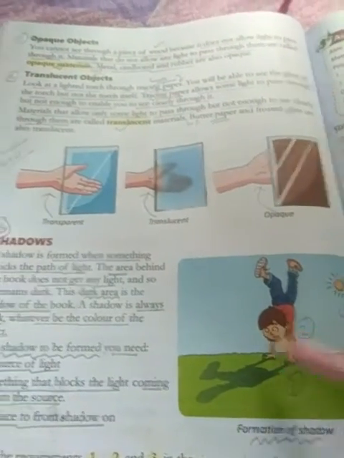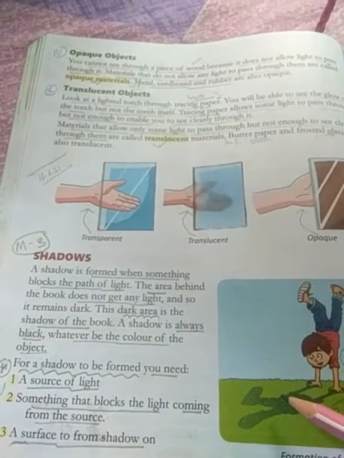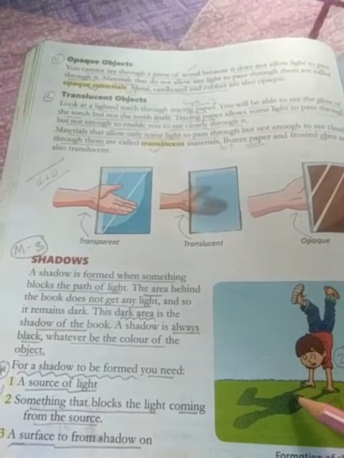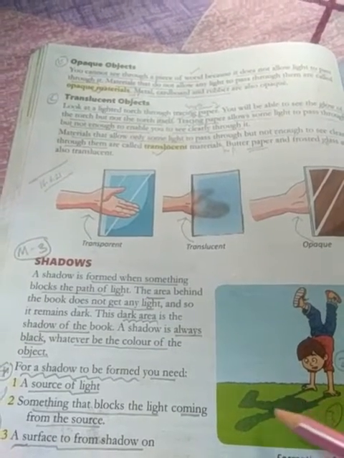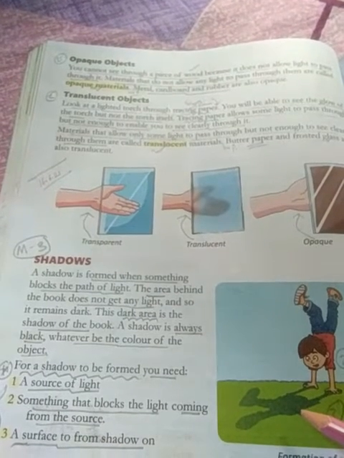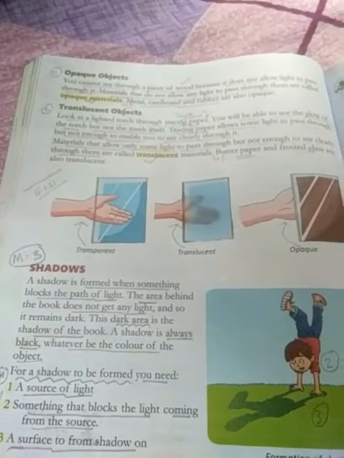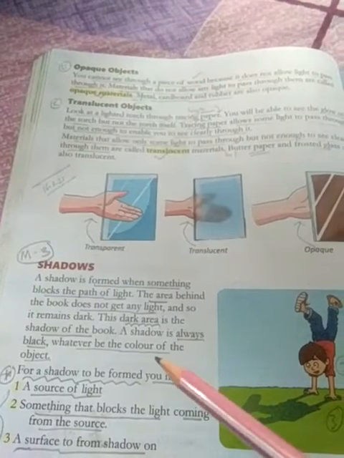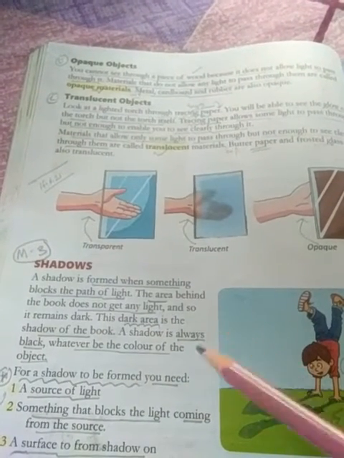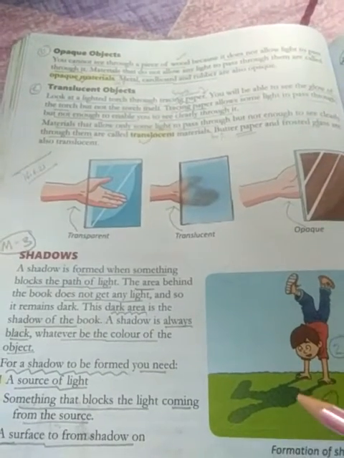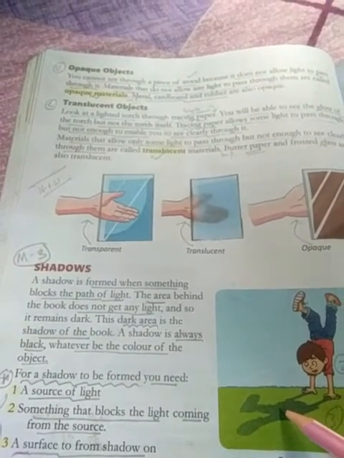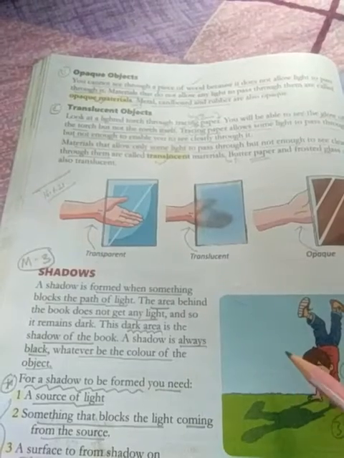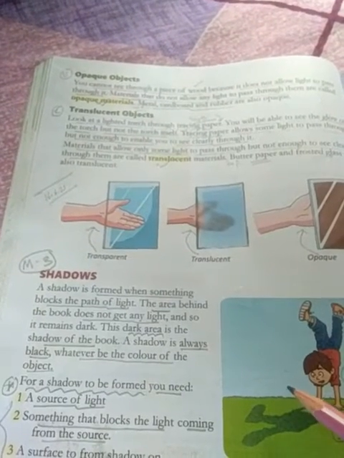And consulting this diagram, we can easily discover that a shadow is always black, or we can say gray. The shadow is always black or gray, and the color of this shadow never depends on the color of the object. Whatsoever be the color of the object, the color of the shadow is always black. If the color of the object is red, green, or yellow, the color of the shadow is always black.